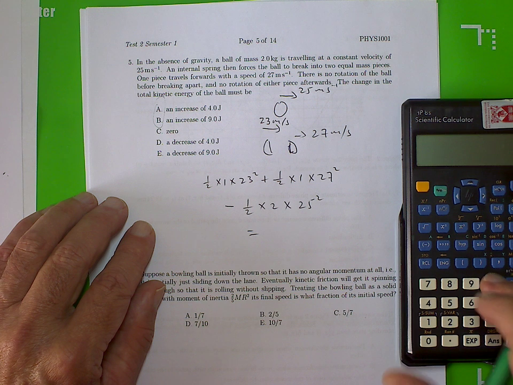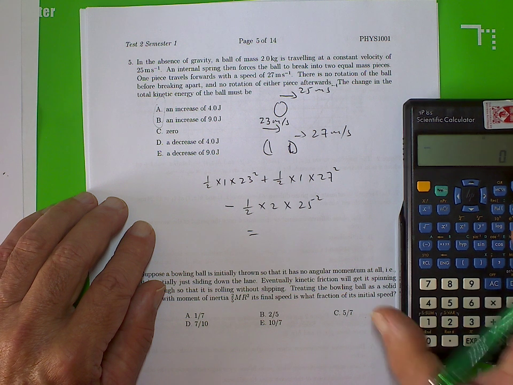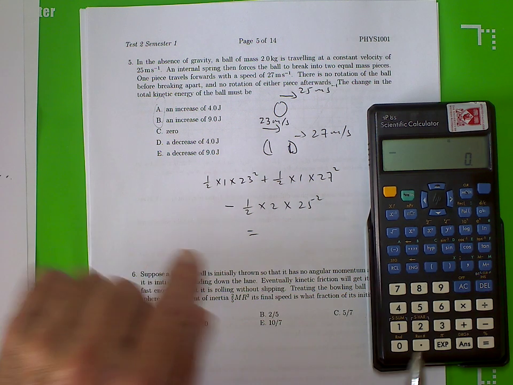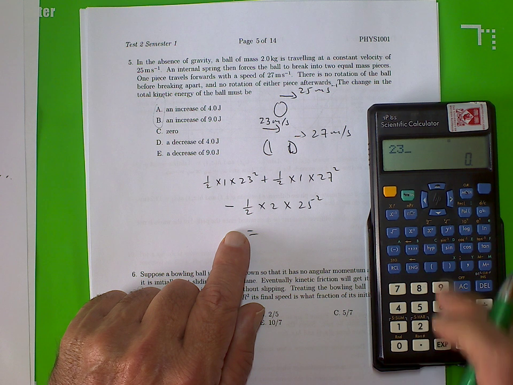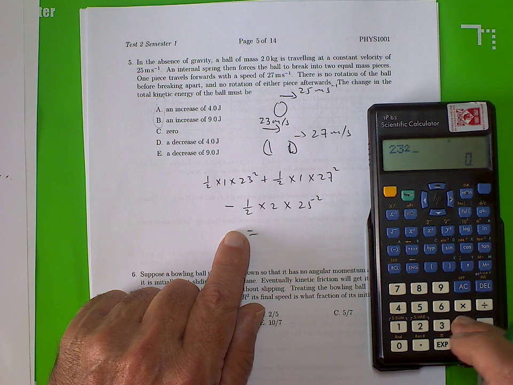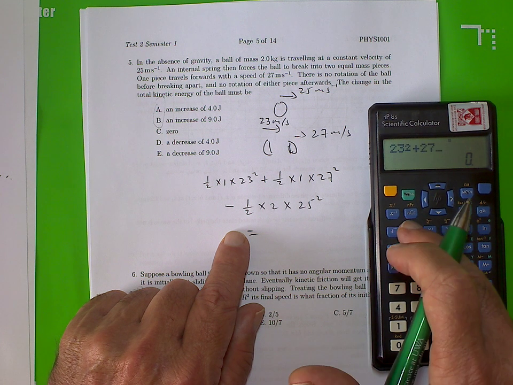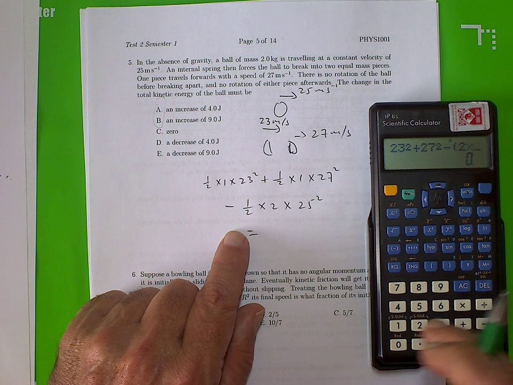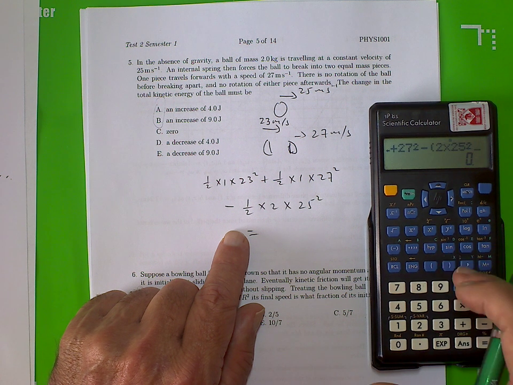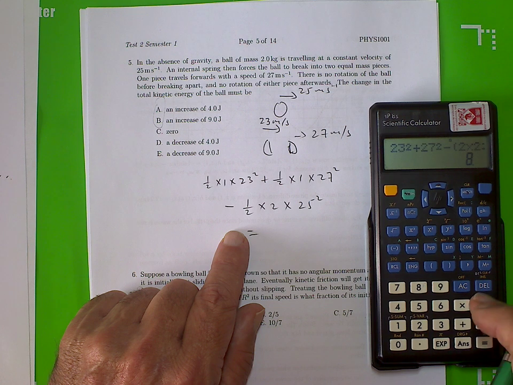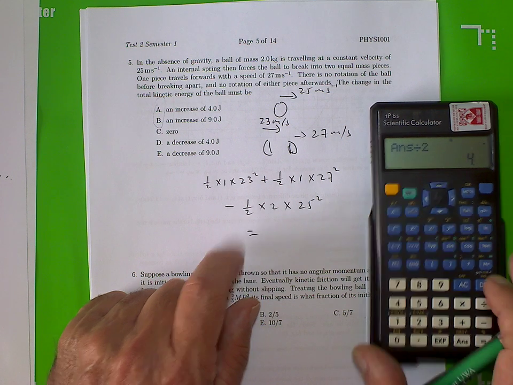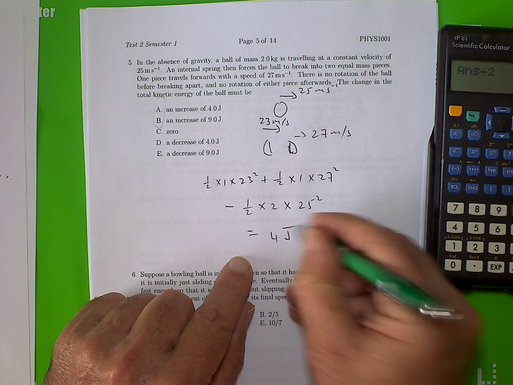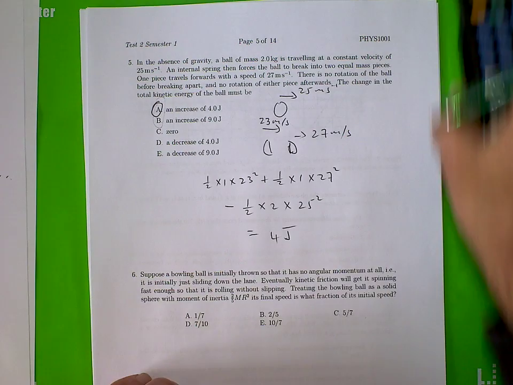I'll do the whole thing without the halves in. So 23 squared plus 27 squared minus brackets 2 times 25 squared close brackets equals, and now divide by 2 for the half, and I get 4 joules. So the increase is 4 joules. That was easy.